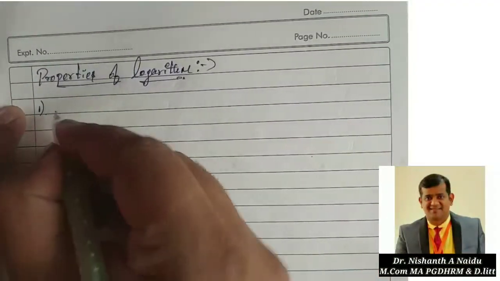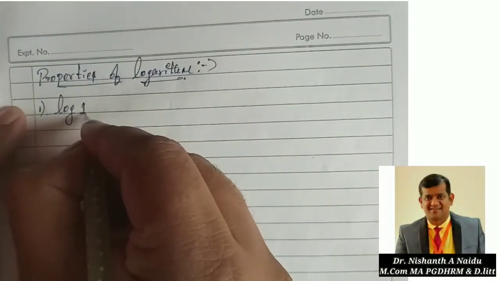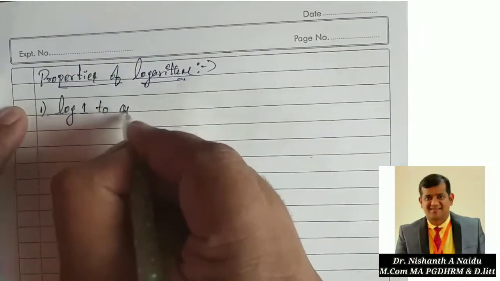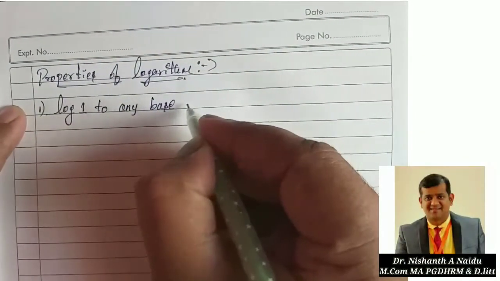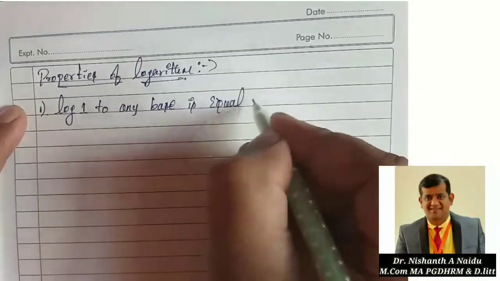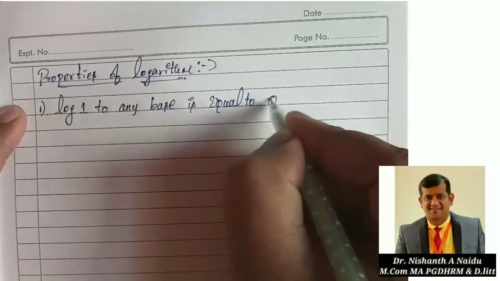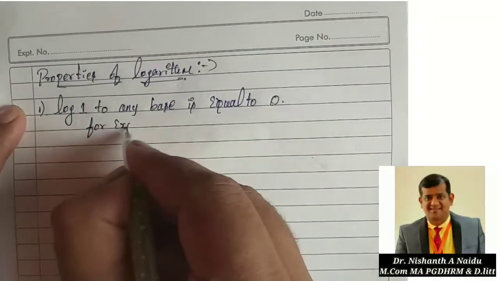Number one, log 1 to any base is always equal to 0.